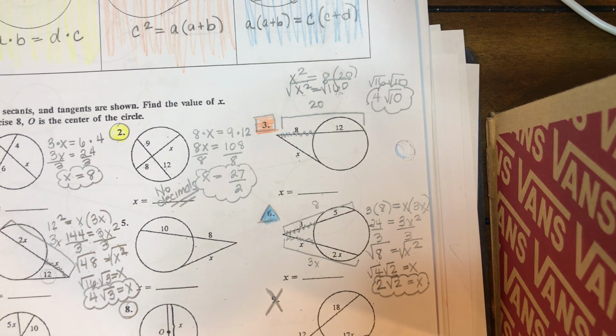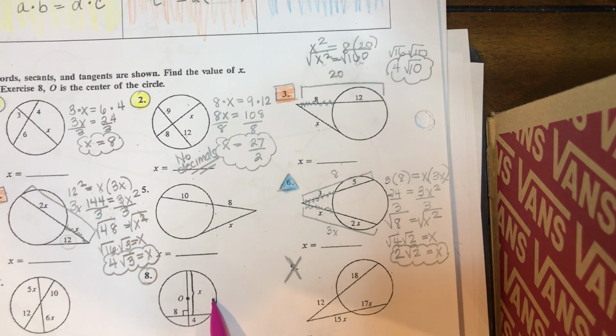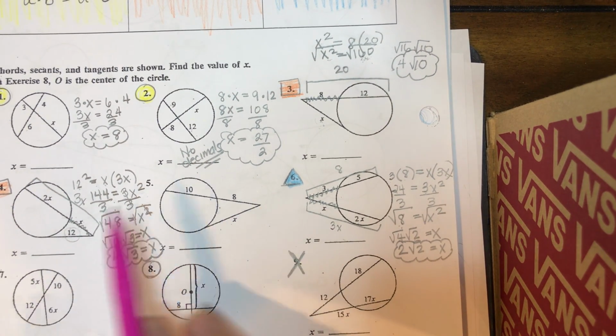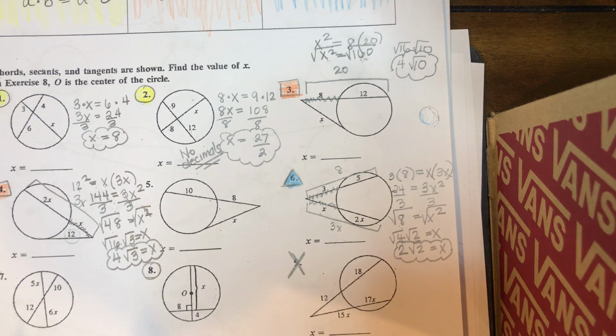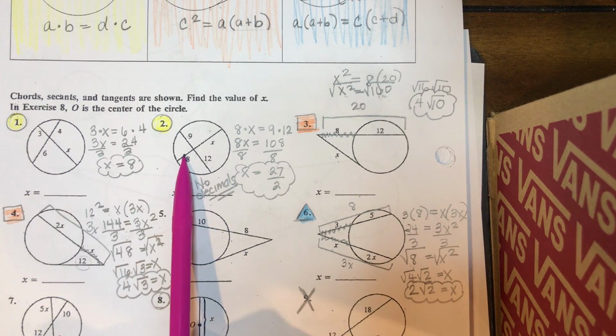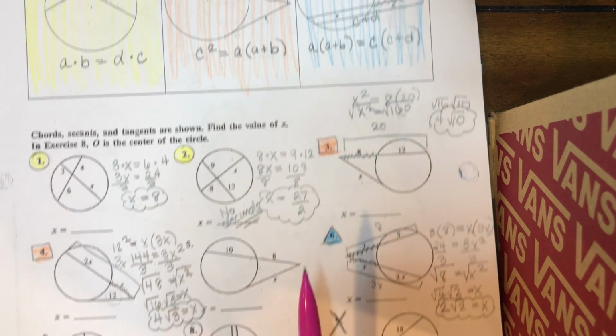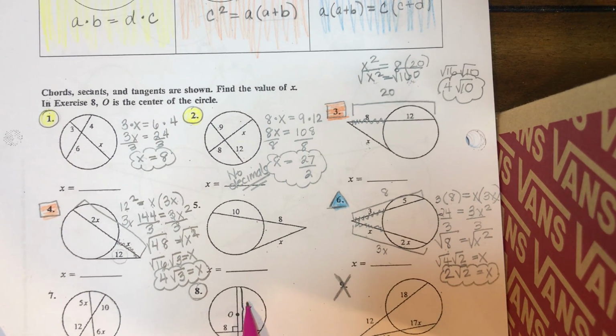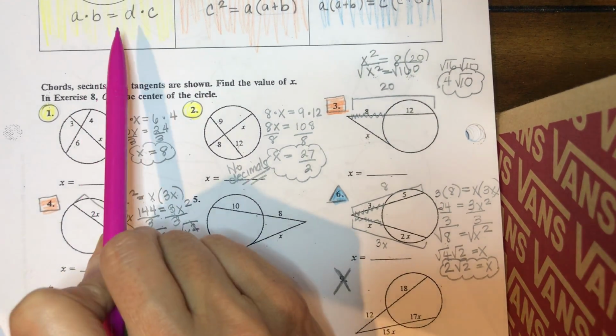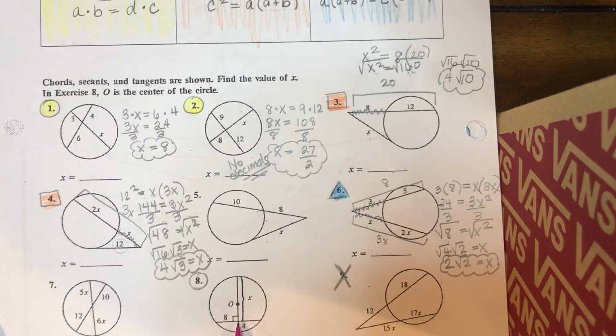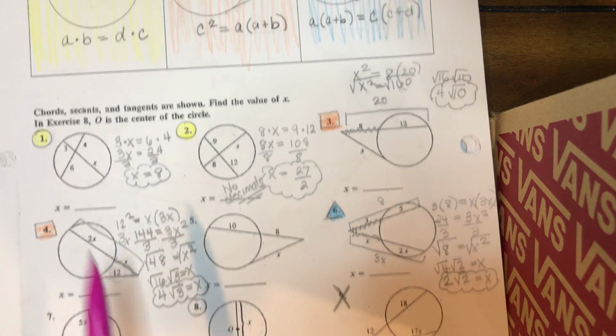All right, I want to point out number 8. When you look at these, like if you were looking at numbers 1 and 2, oh yeah, they look like the yellow box up here. But then if you go down to number 8, you think, oh, this might not look exactly like the yellow box. Turns out it is. It is exactly like the yellow box.